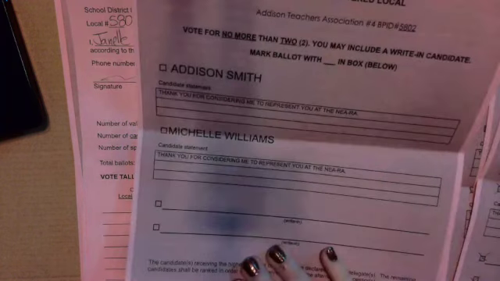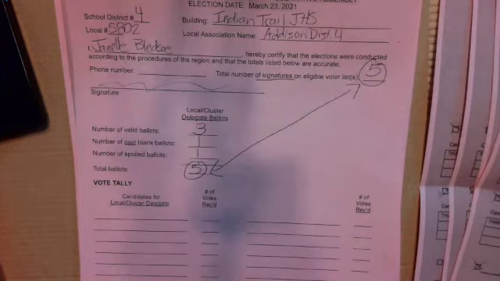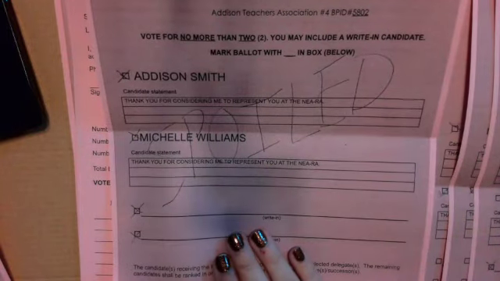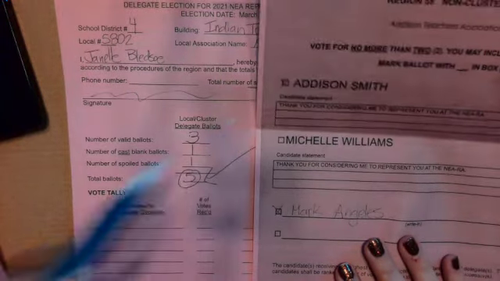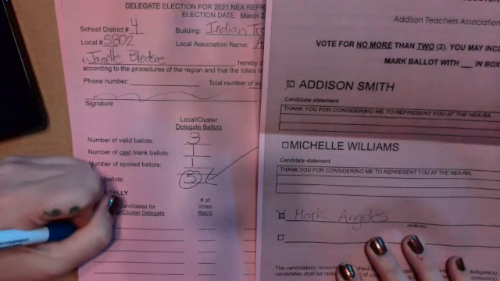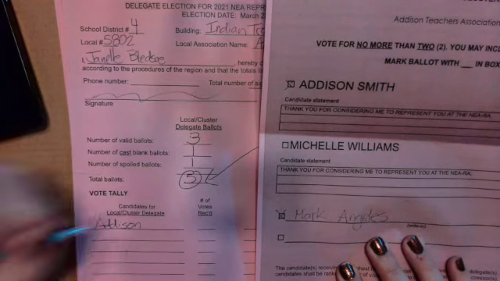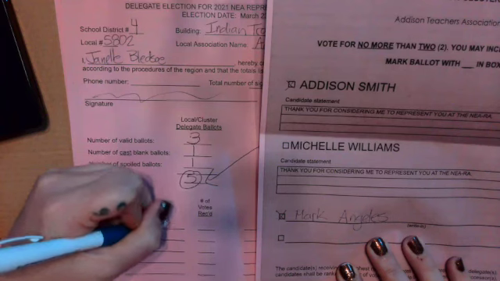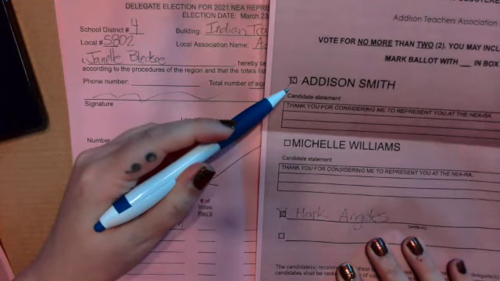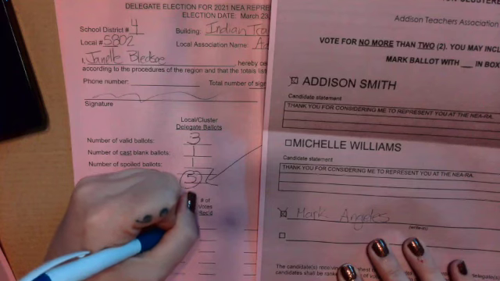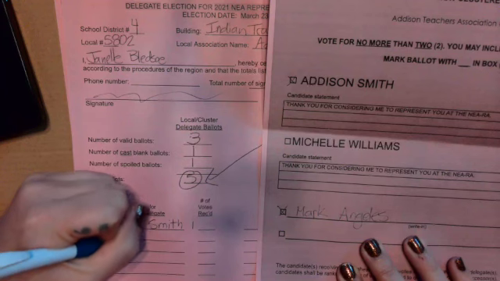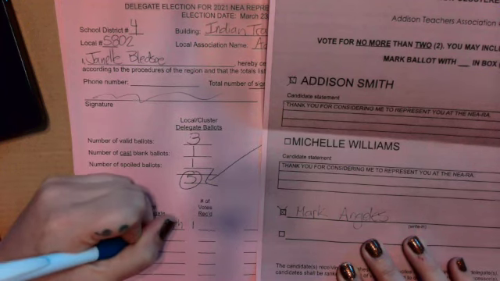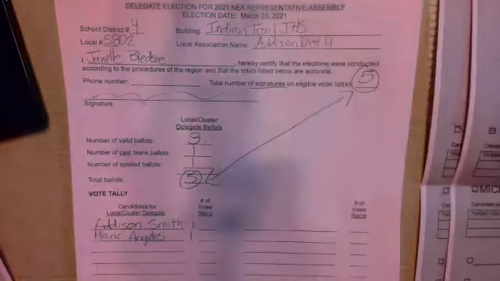So this one was blank. This individual vote was spoiled. And then we would write down the candidate's name. Again, I made up a fake ballot just for demonstration purposes. And they have, I'll do a tally here, 1 mark. Okay, a little tally.